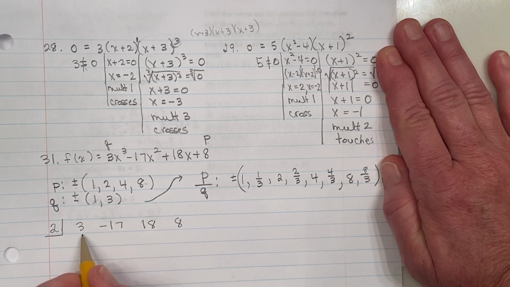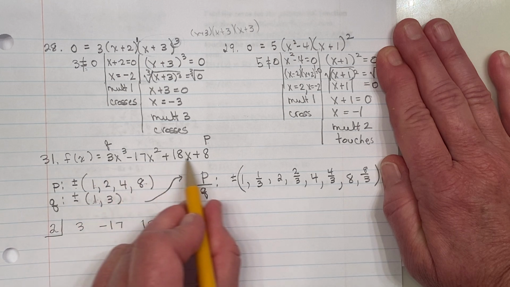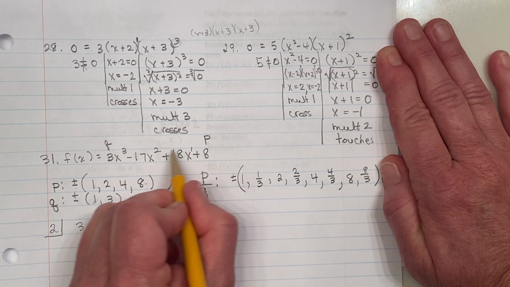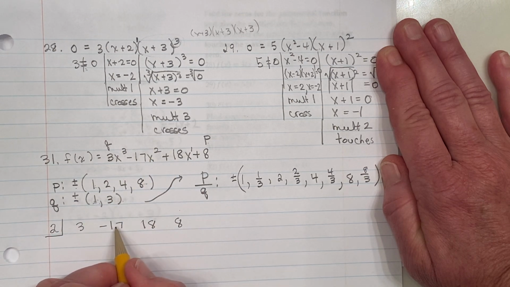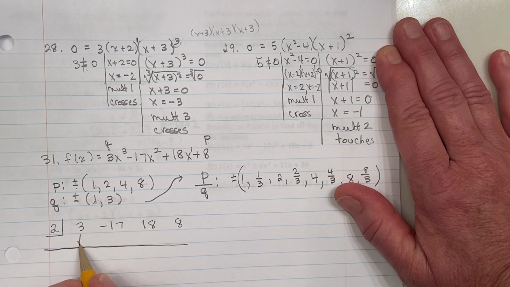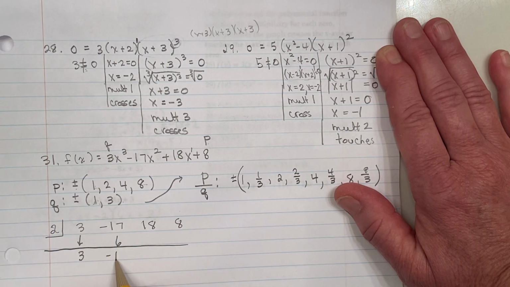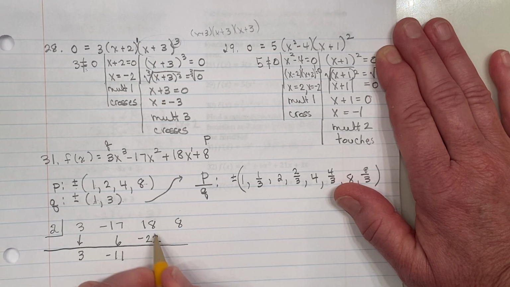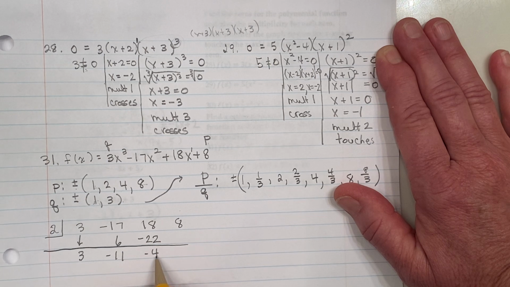We filled in any zeros for any missing terms up here. I see I have a 3, 2, 1 down to a constant. Had I been missing any of these, I would fill in a blank 0. We skipped a line, drew a line, and then we brought the 3 down. 3 times 2 is 6. We added down again, negative 11, multiplied, negative 22. Used our calculator, got negative 4. Negative 4 times 2 is negative 8.